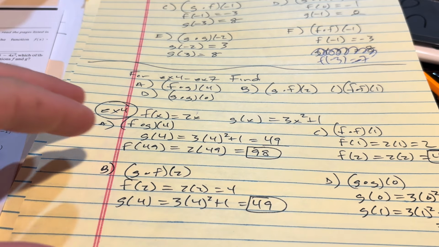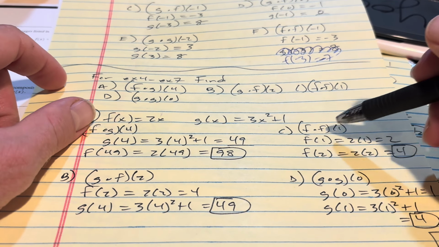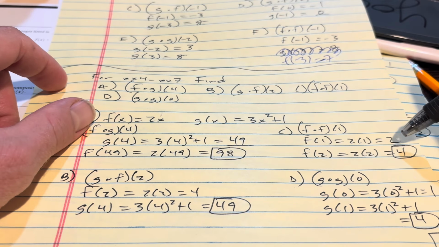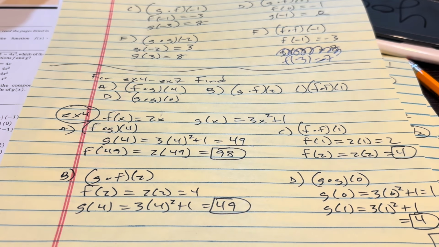All right, C. What is F of 1? F of 1 is 2. What is F of 2? F of 2 is 4. G of 0.